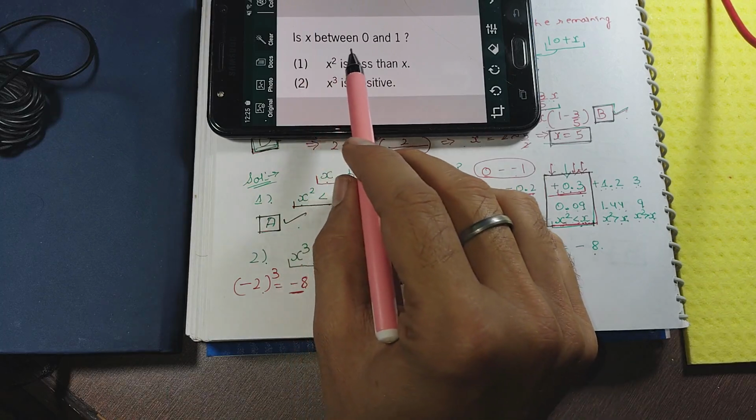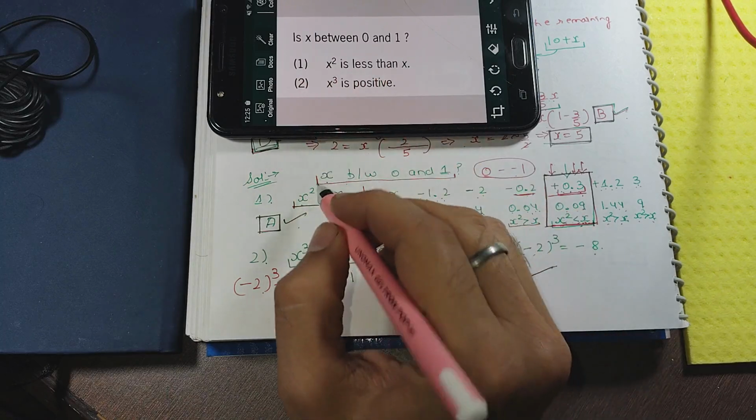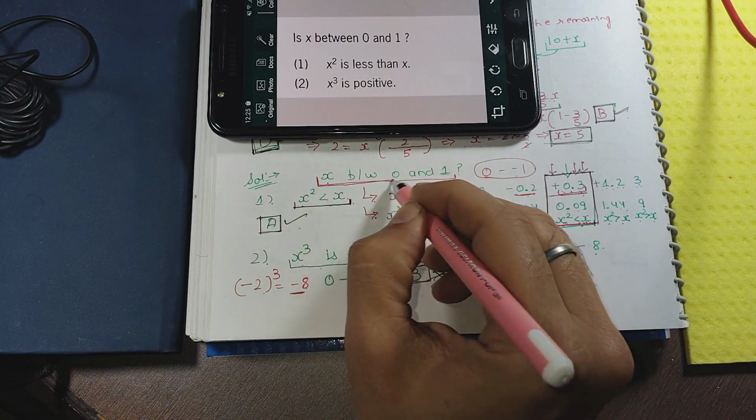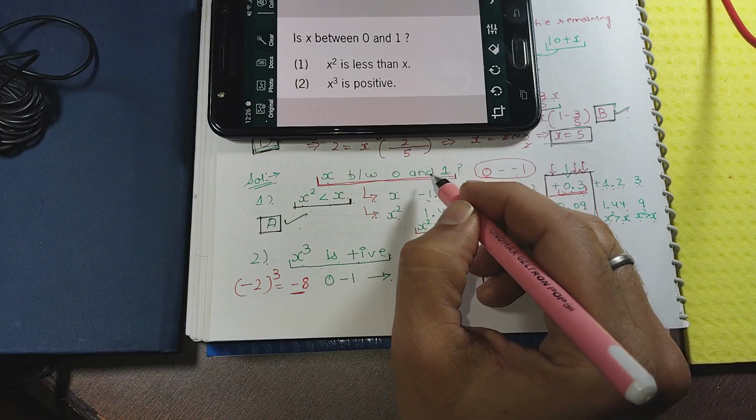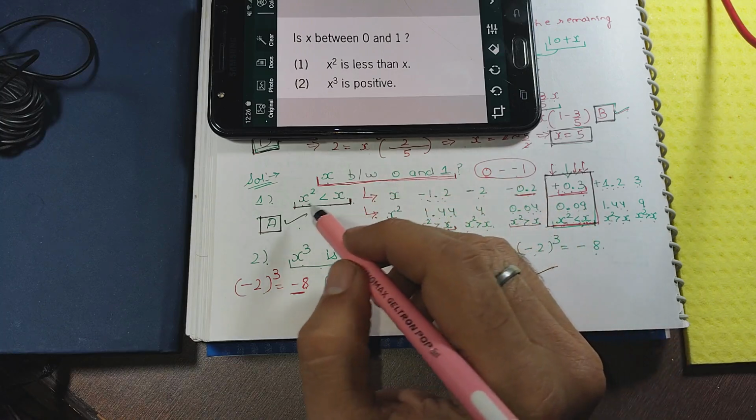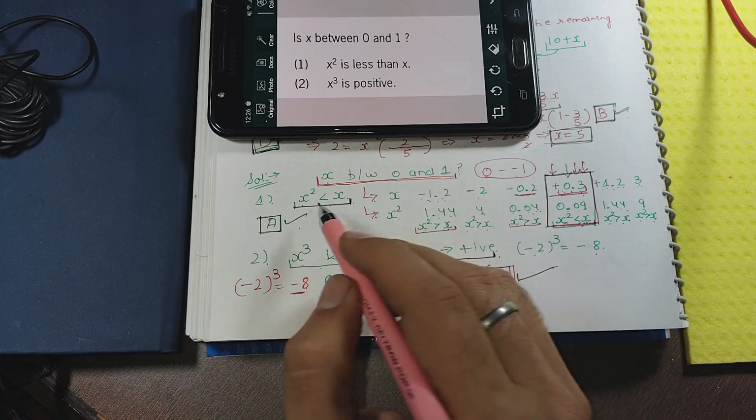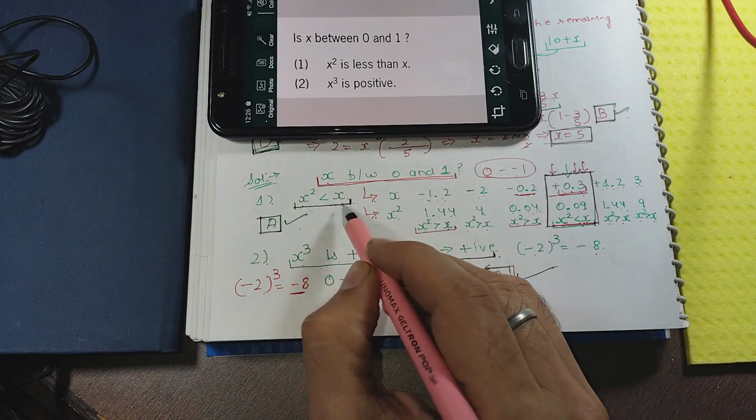Is x between 0 and 1? So we need to find whether x is between 0 and 1. Nothing else has been given about this, whether it is an integer or non-integer. So with this information, moving to statement 1. x square is less than x.